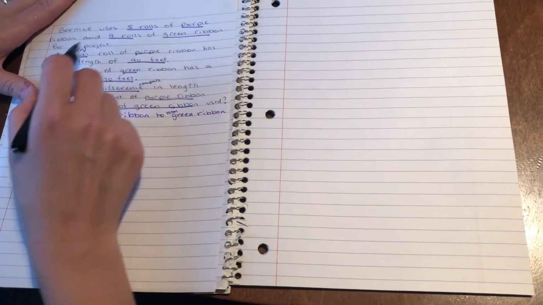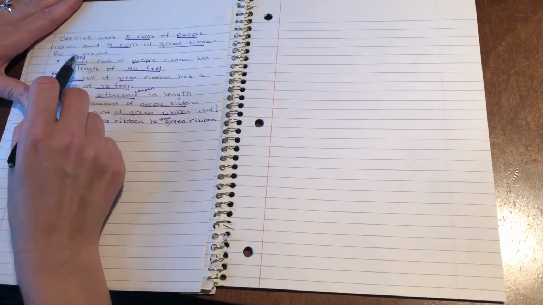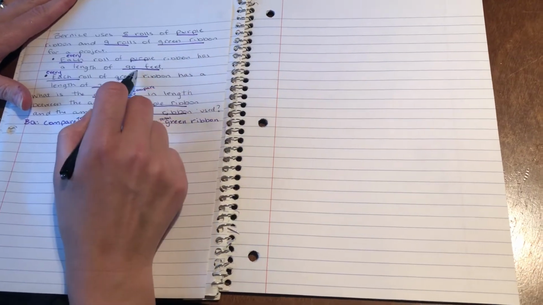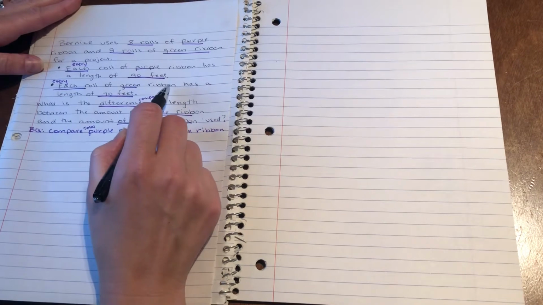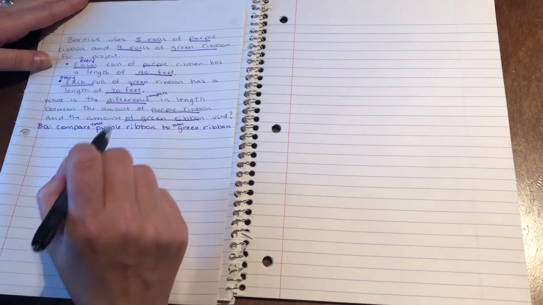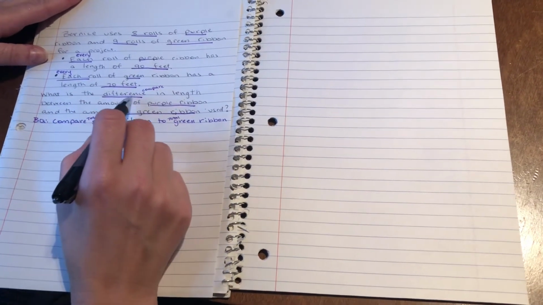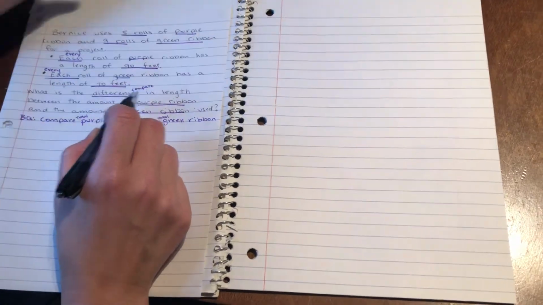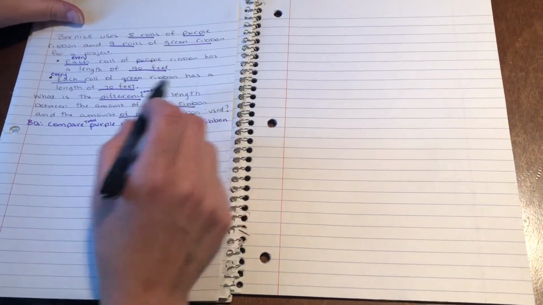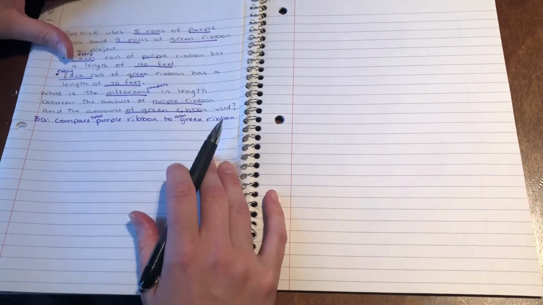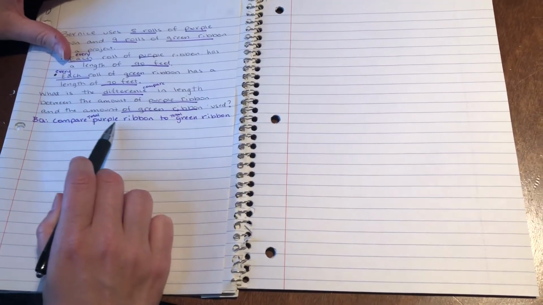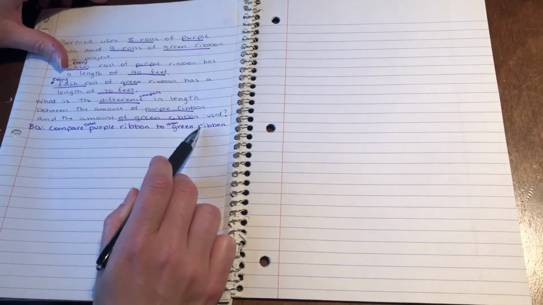So she uses 8 rolls of purple ribbon and 9 rolls of green ribbon. Now each, that means every single one of the rolls of purple ribbon is 90 feet. Again, every green ribbon has 70 feet. And it says, what is the difference? That word difference is telling me in my mind that I need to compare the length of the purple ribbon to the length of the green ribbon.